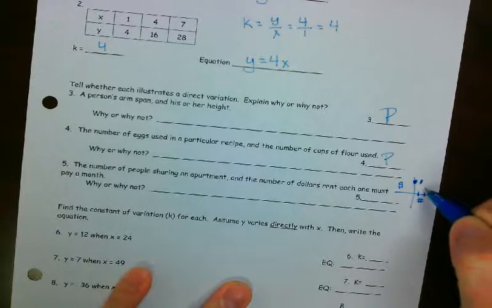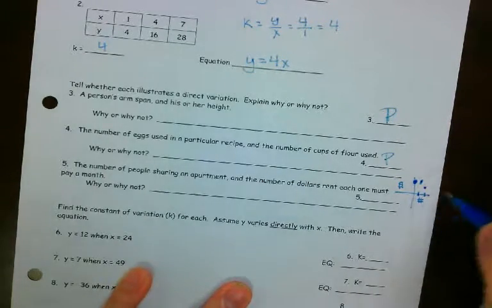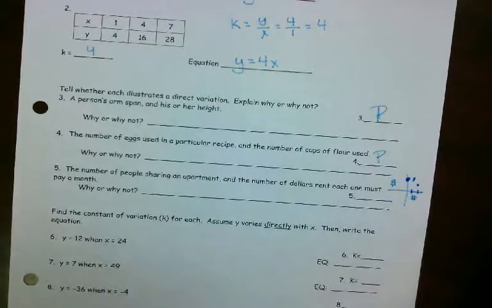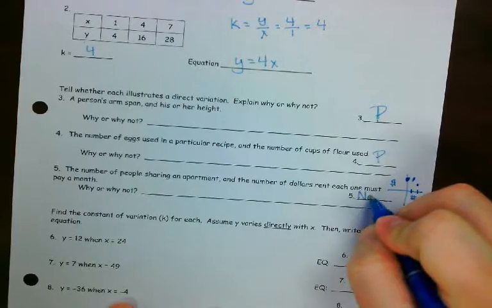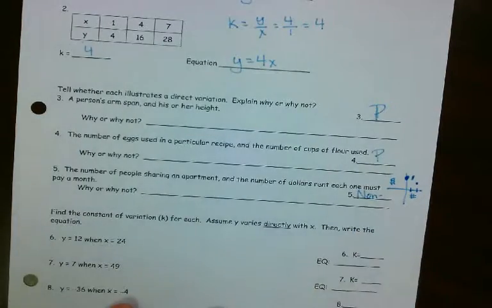$1,000, right? If I have 2 people, now it drops to 500. So when I think of this graph, to me it's non-proportional. It doesn't go through the origin, okay? So I would say non-proportional for that one, okay?